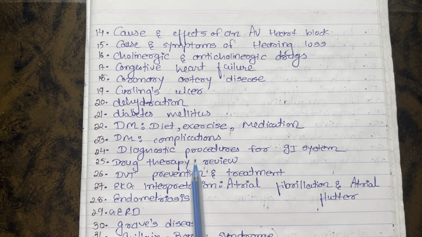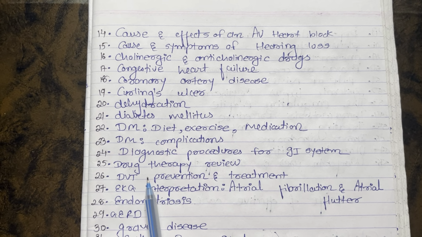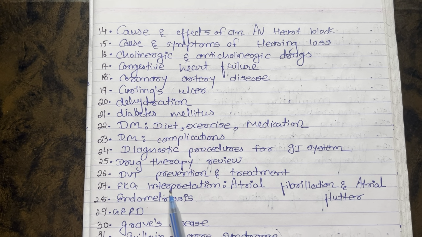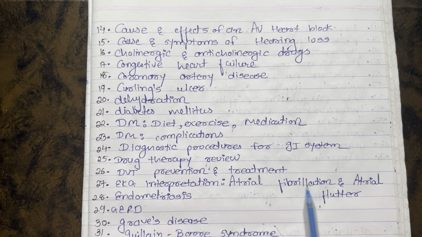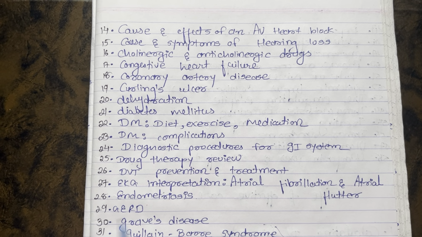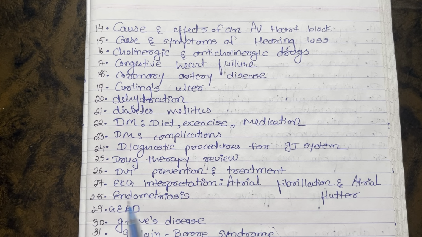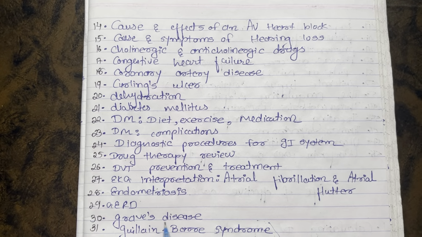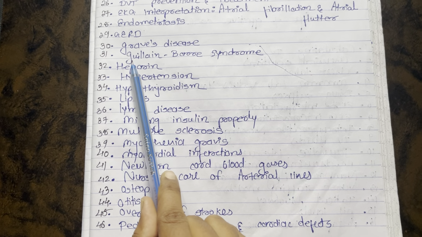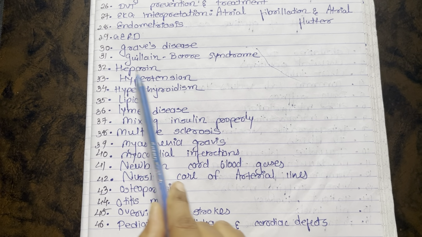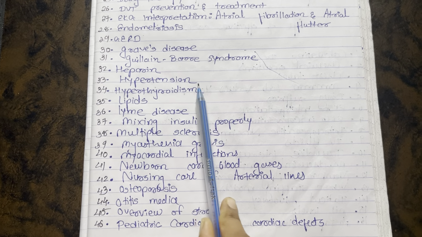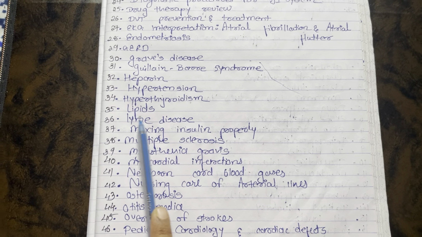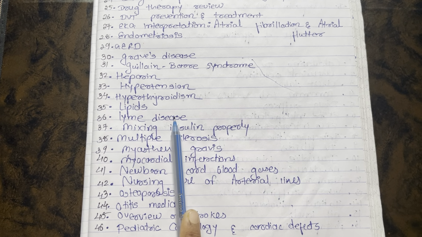25. Drug therapy review. 26. DVT prevention and treatment. 27. EKG interpretation, atrial fibrillation and atrial flutter. 28. Endometriosis. 29. GERD. 30. Graves' disease. 31. Guillain-Barré syndrome. 32. Heparin. 33. Hypertension. 34. Hyperthyroidism. 35. Lipids. 36. Lyme disease.